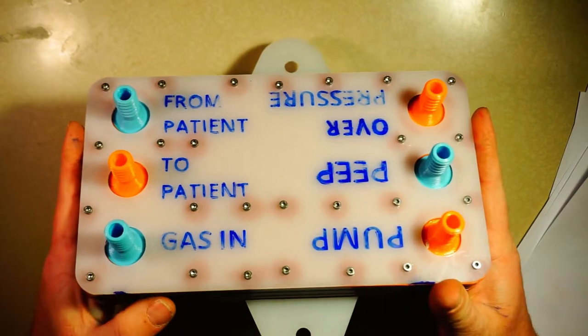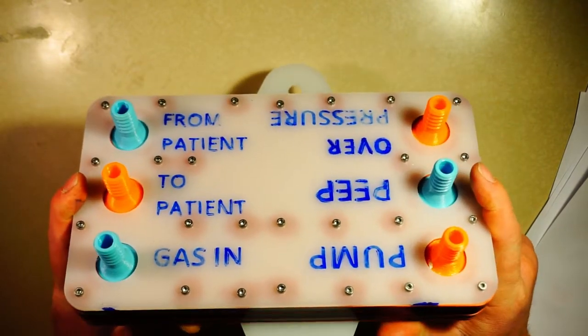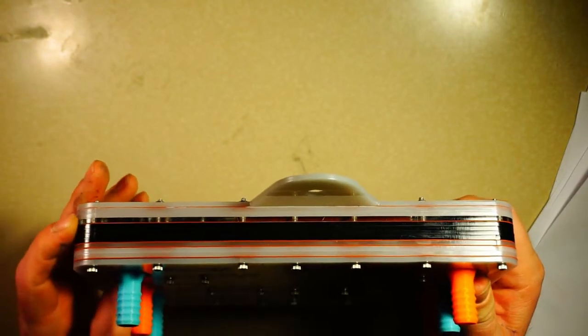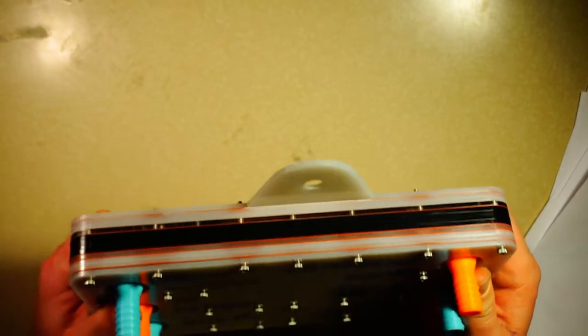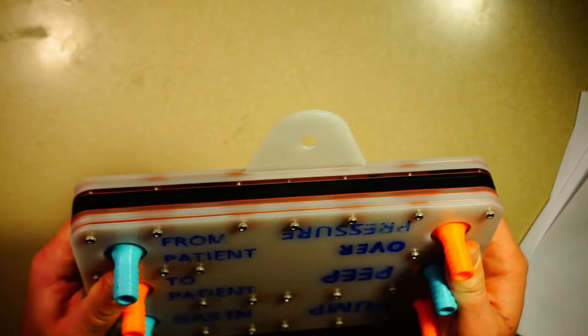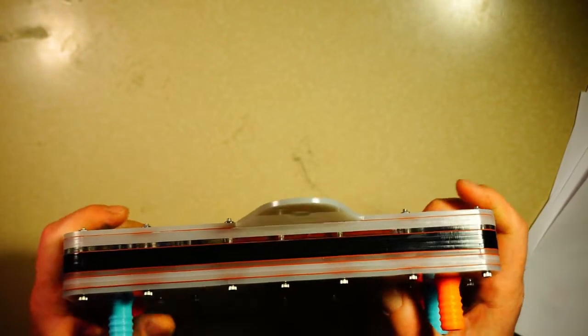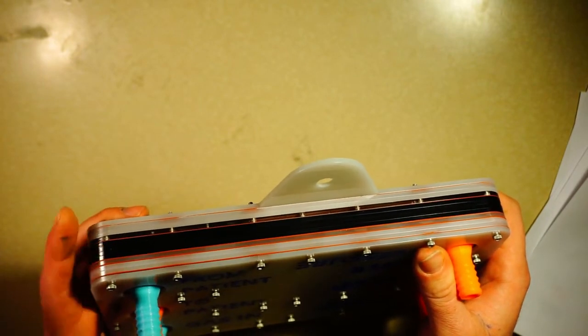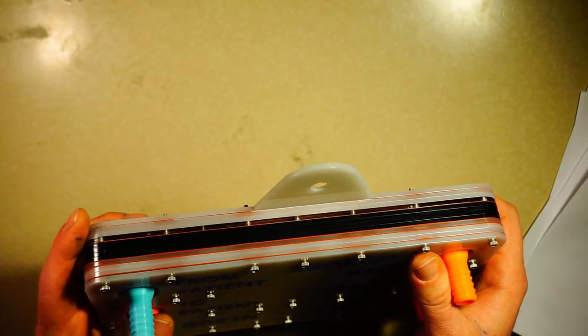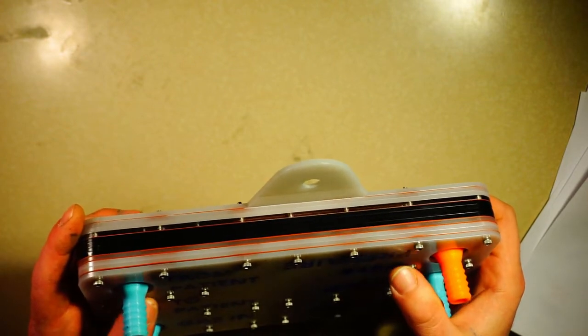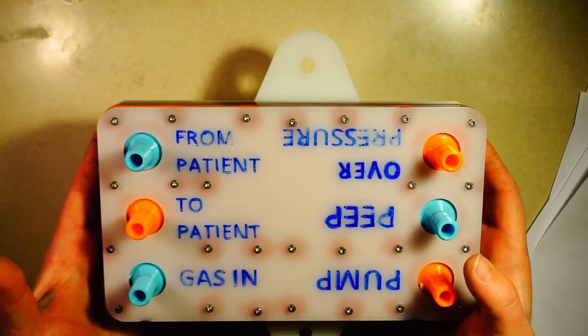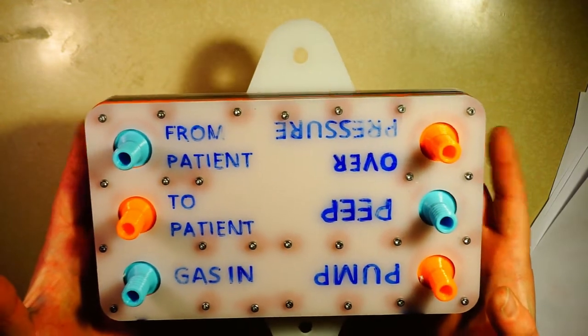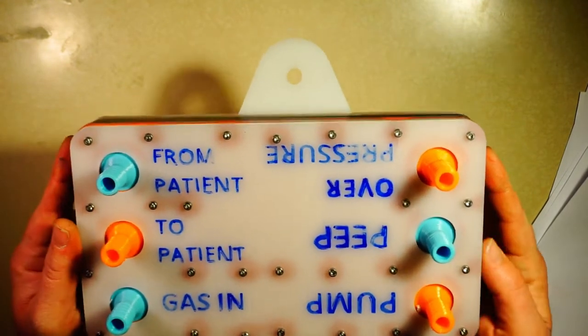Interestingly enough, we had planned to bond some of these acrylic layers together that do not have a seal between them, but we found that it seals perfectly just with a little bit of pressure and tension from these screws, and some of these layers don't need a gasket between them. Some of the layers certainly do, because those form gaskets and membranes and check valves within the system.